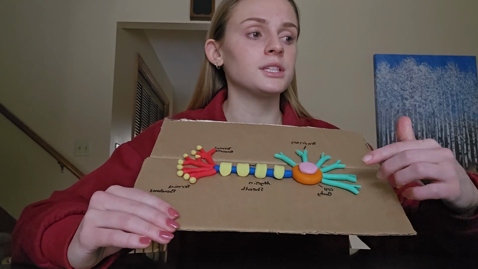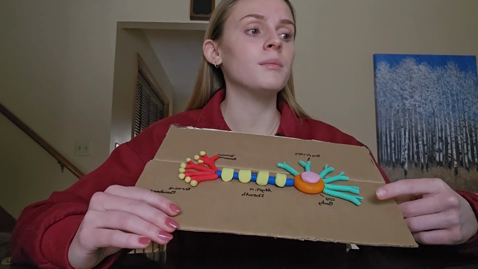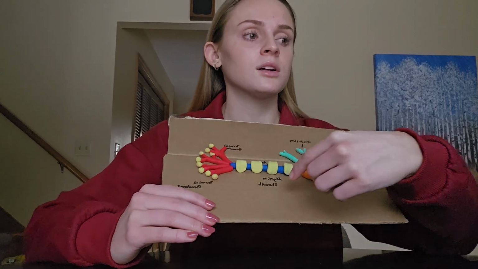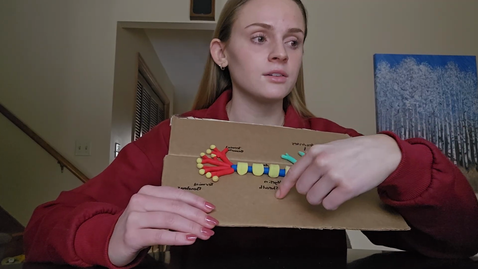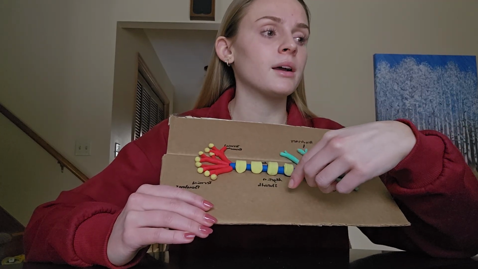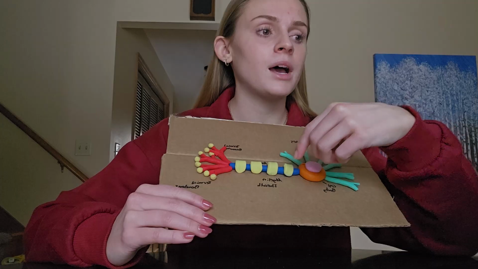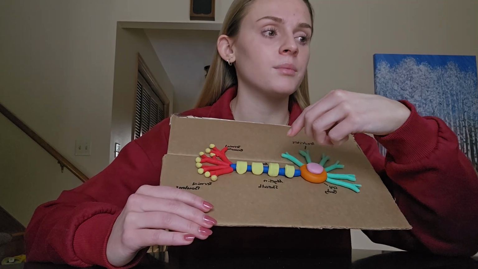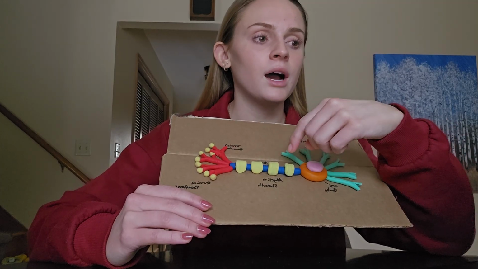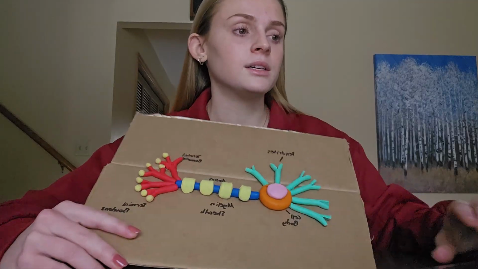And then the changes in the outside of a neuron happen because ions move across the neuron's membrane during signaling. When sodium ions move into the neuron, the outside becomes more negative, and when the potassium ions move out, the outside becomes positive again.